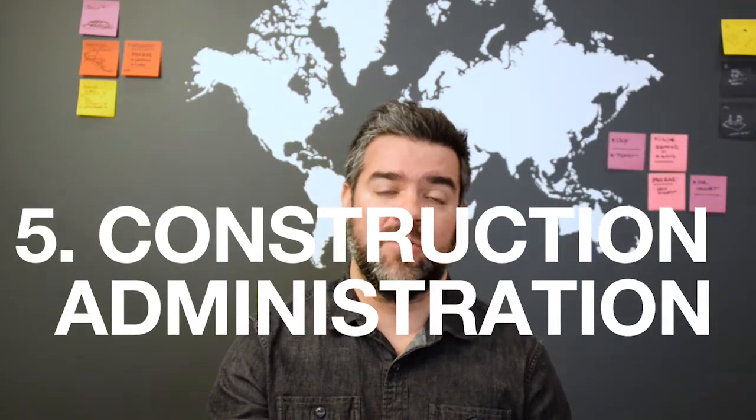The final phase, a very, very important phase. I cannot emphasize how important it is for the architect to do CA, or construction administration.